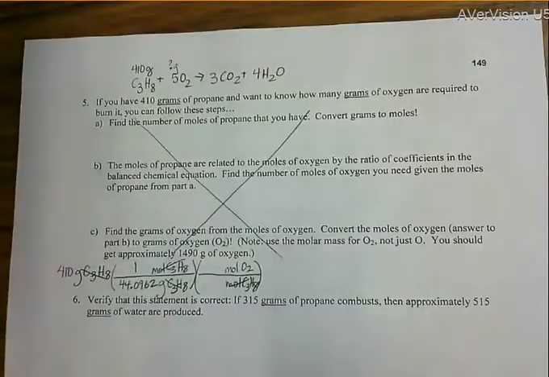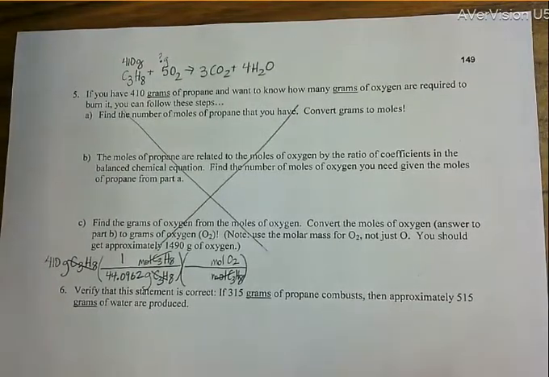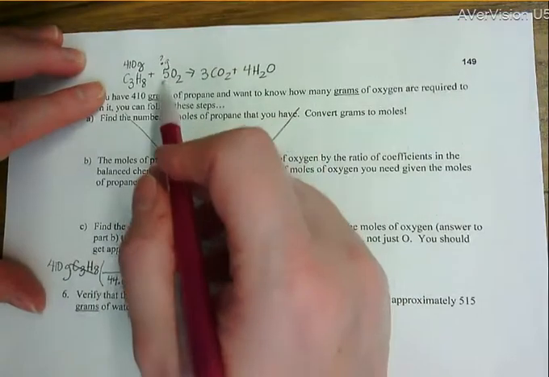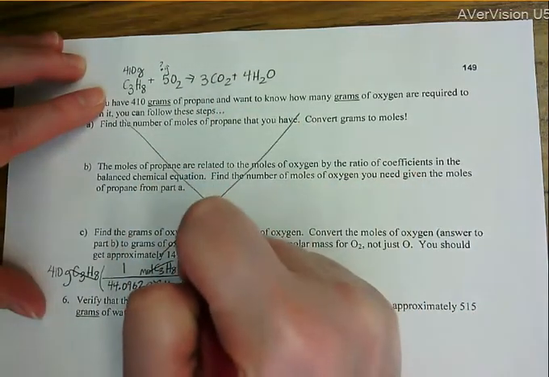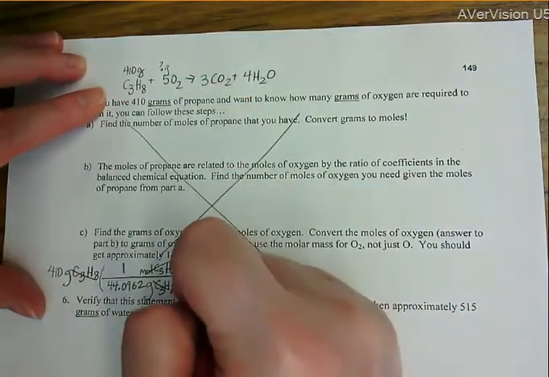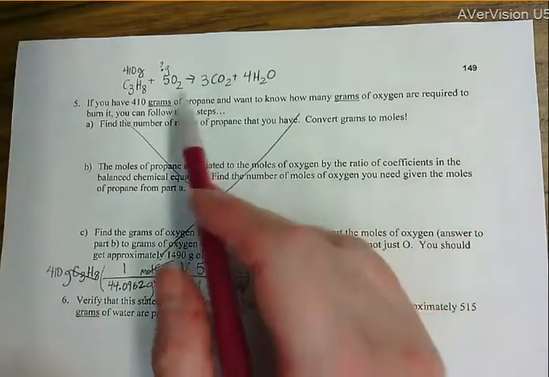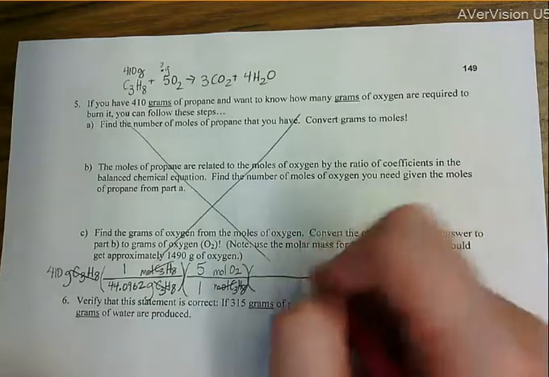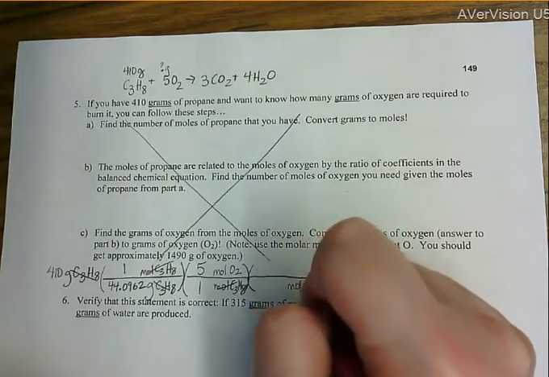Sorry, let me fix that there, that's better. In front of oxygen, my coefficient is 5, and in front of propane, my coefficient is 1.